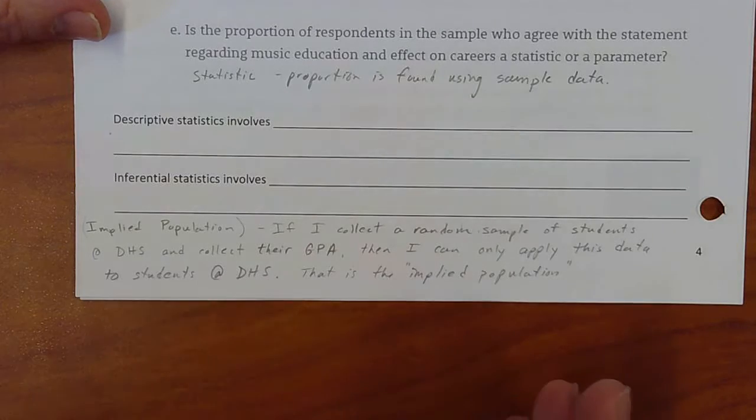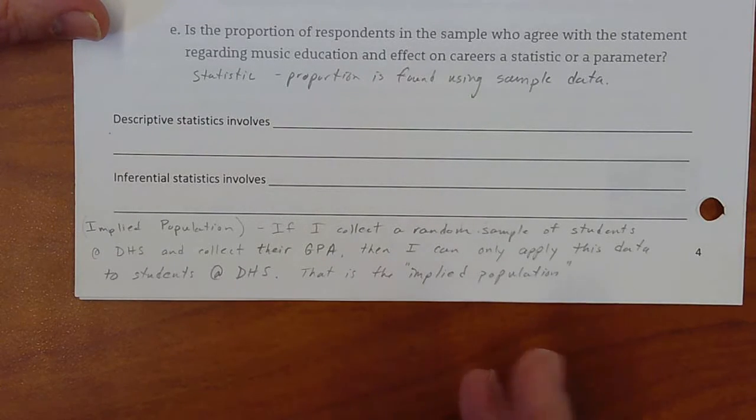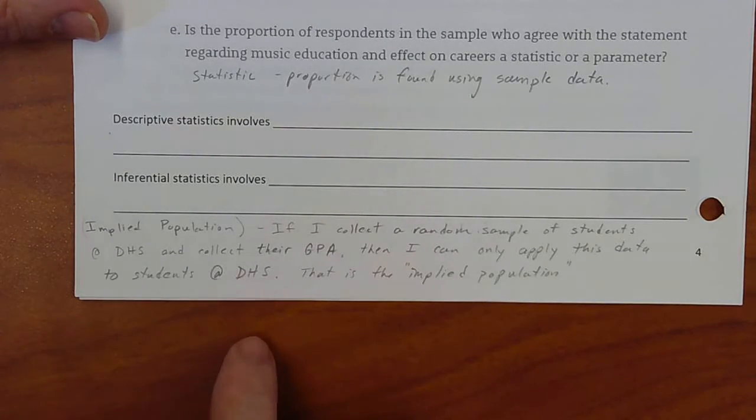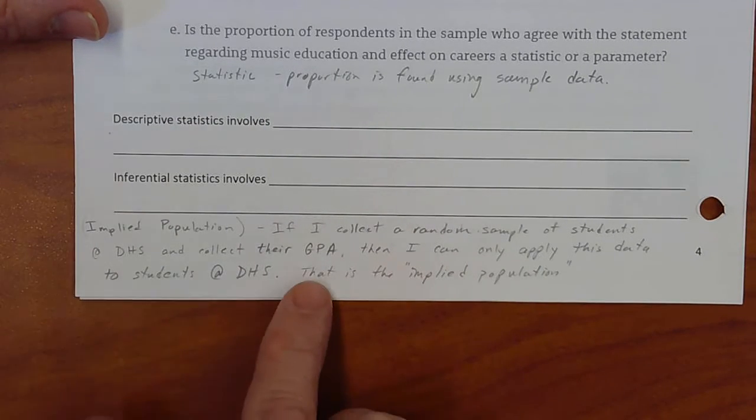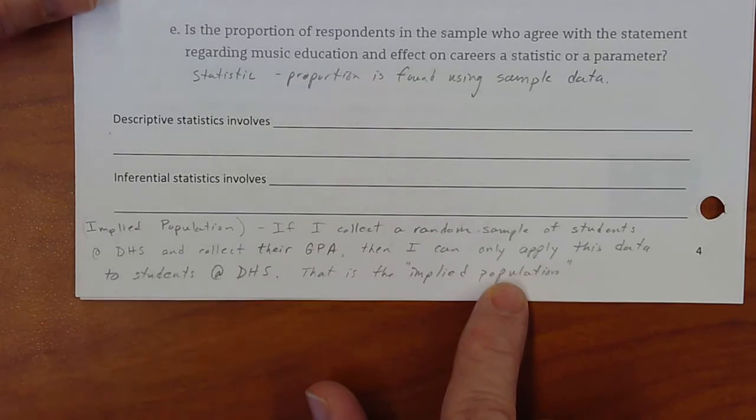Not a lower performing school like Kersley or some other school around like that. Just kidding, just kidding. Kersley's a great school. All right, so that is the idea of implied population.